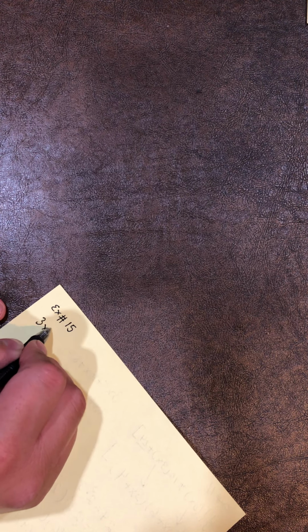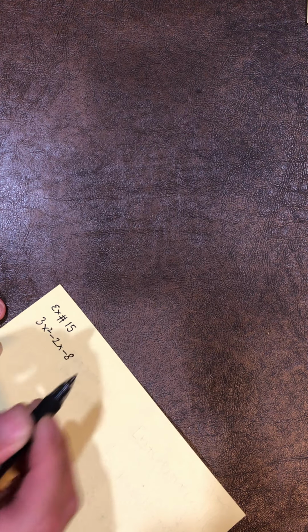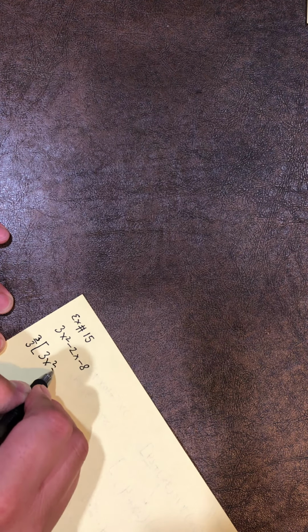This is number 15. Let's say we have this expression, 3x squared minus 2x minus 8. We're going to do this in one shot, so hopefully I won't confuse you as I did earlier. The first thing I do is multiply everything by 3, but I also divide it by 3 so I keep consistency, okay? So I'm going to have this 1/3, like that. Nothing changed. All I did was multiply by 3 and divide by 3. Nothing has changed.